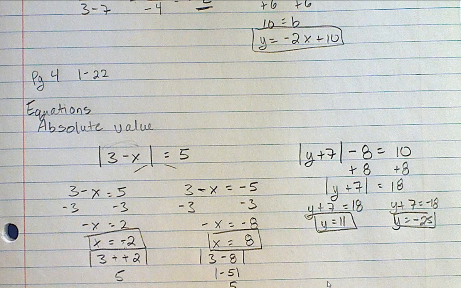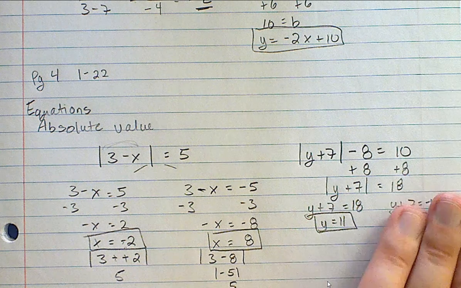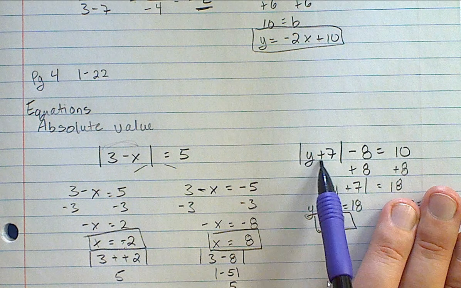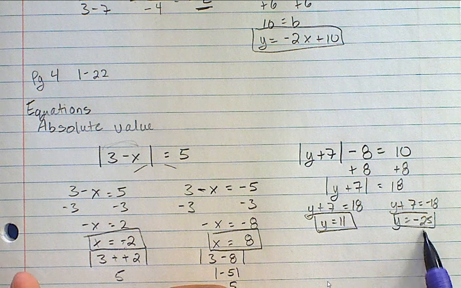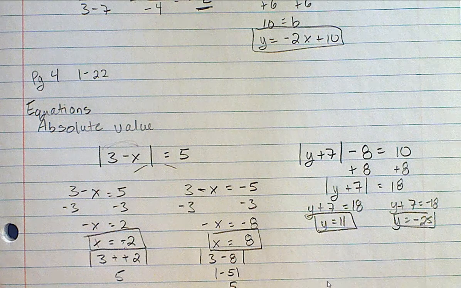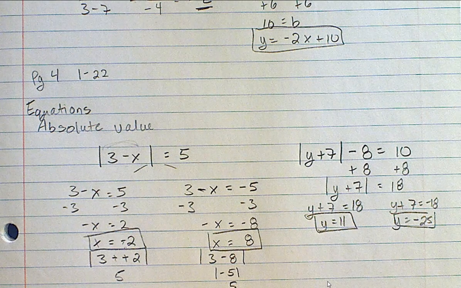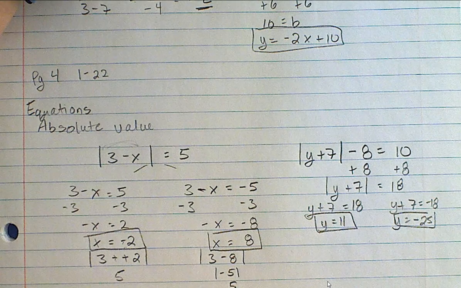And so, like I said, a lot of students would get 11 and think, well, because it's absolute value, then the other one is negative that, so it would be negative 11. But negative 11 isn't negative 25. Negative 11 doesn't make this whole thing work. It's wrong. Right? Okay. So, everybody got that kind of sort of okay?